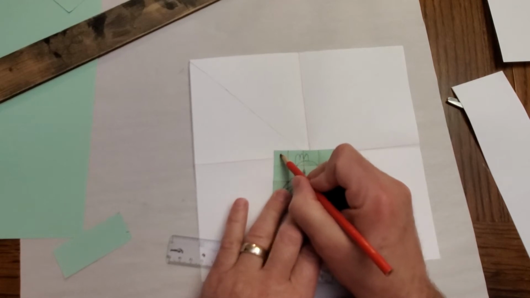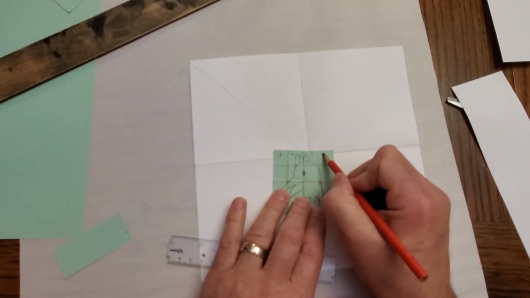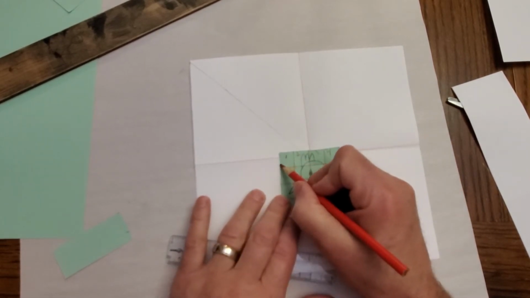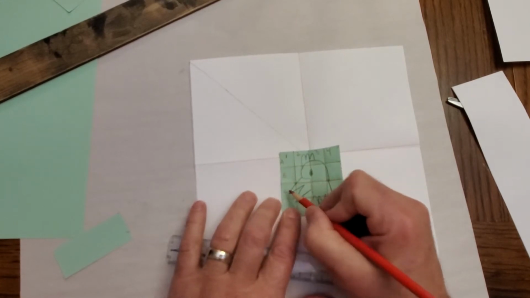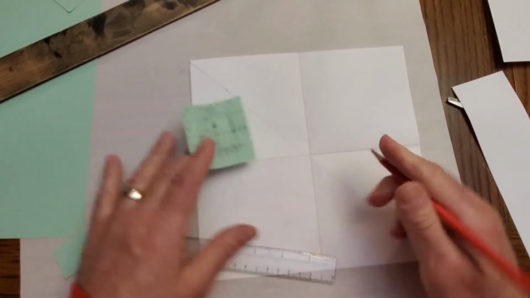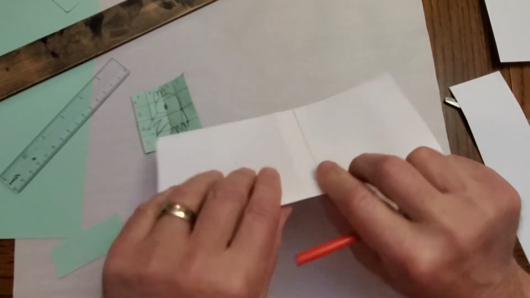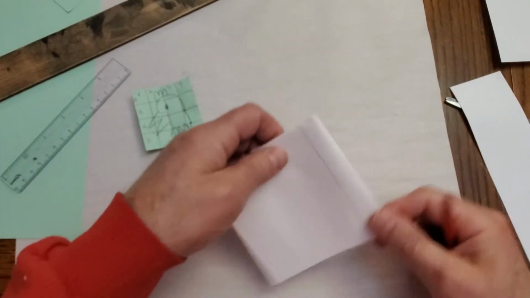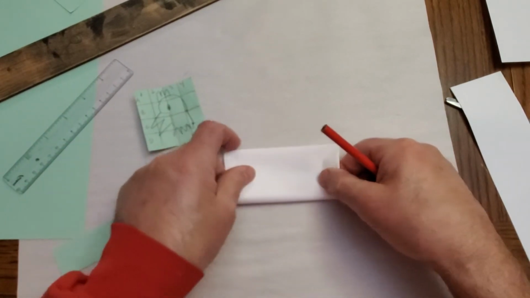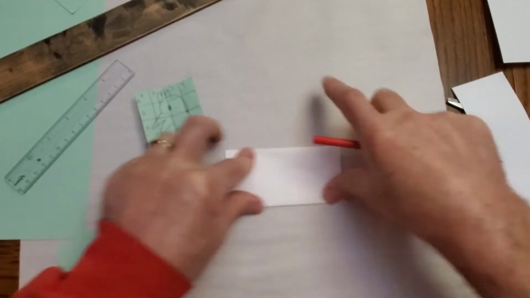I'm going to number them. 1, 2, 3, 4. And I'll go with letters here. A, B, C, D. Okay. Now I want to do that same thing to this big piece of paper. So I'm going to fold it again, like I did before. I'm going to fold it 2 more times. Fold it this way. Crease it real deep.